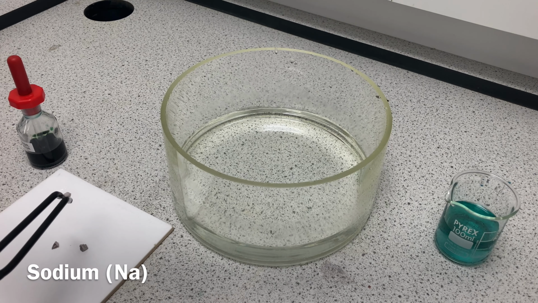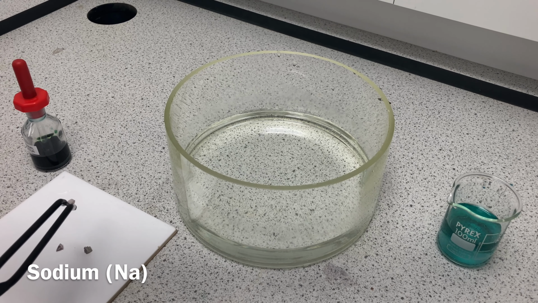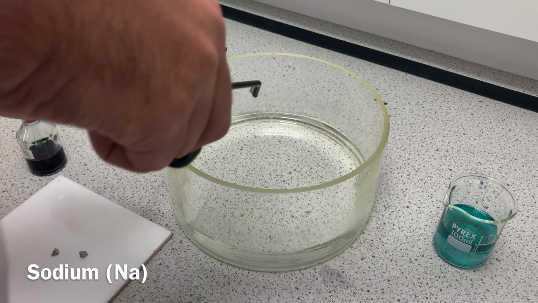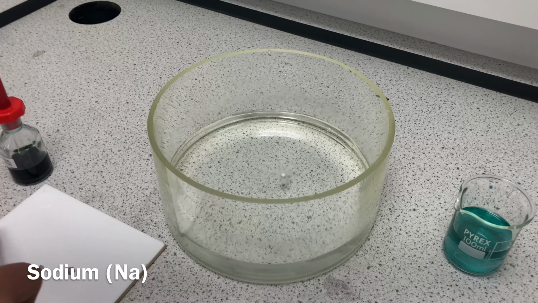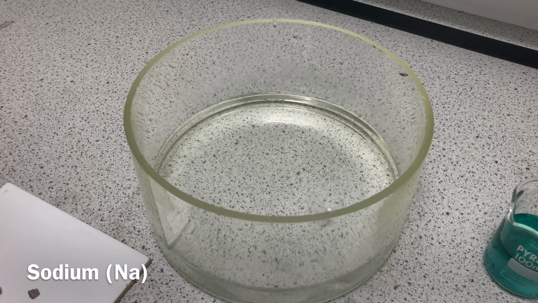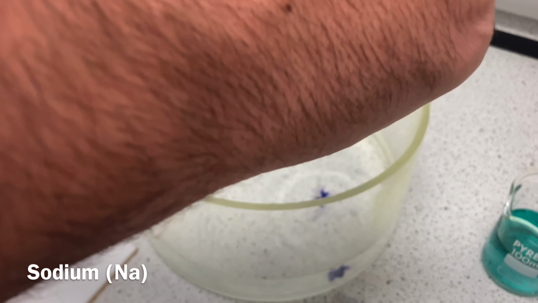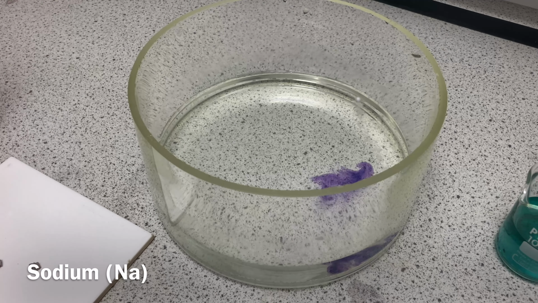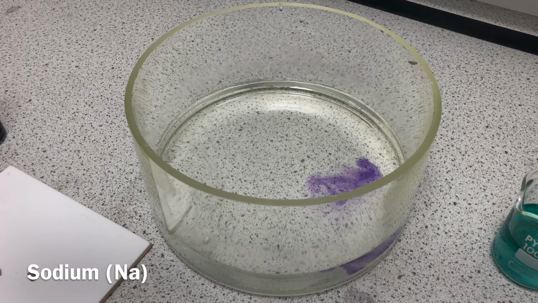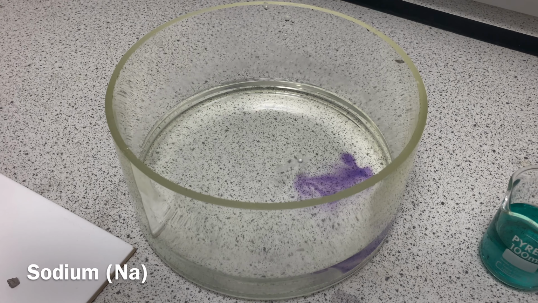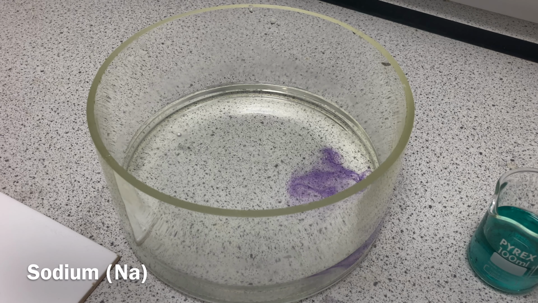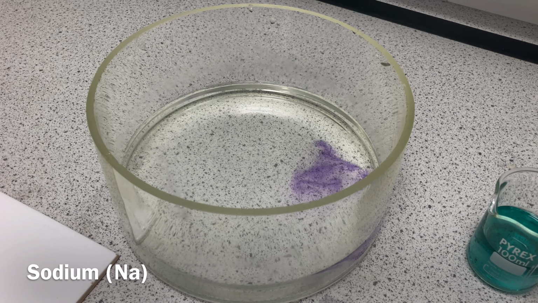So now I'm going to add some sodium, which is directly beneath lithium in group 1, to some water. So as you can see straight away, this reaction is much more vigorous than the lithium one. Now I'm just going to get some indicator again. You can see still the same purple colour, so still an alkaline product is being produced in this reaction. So as you can see here, it kind of melts into a ball shape, and it's fizzing obviously, which is the hydrogen being produced again in this reaction.